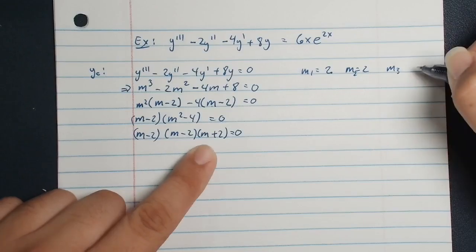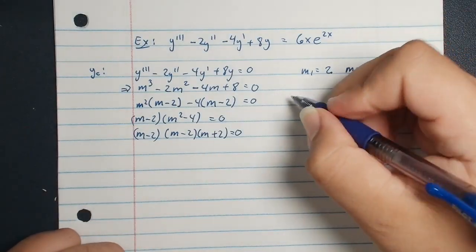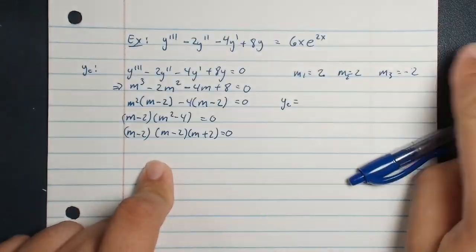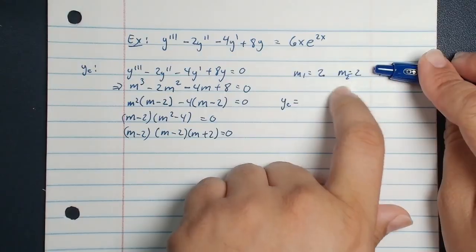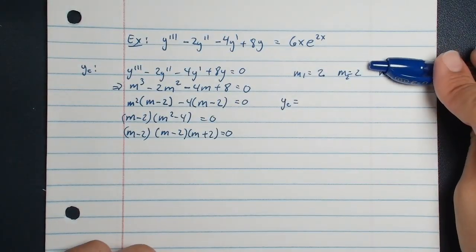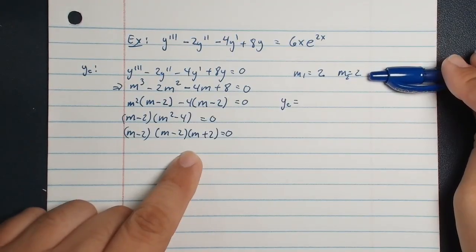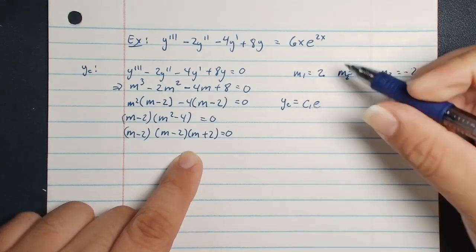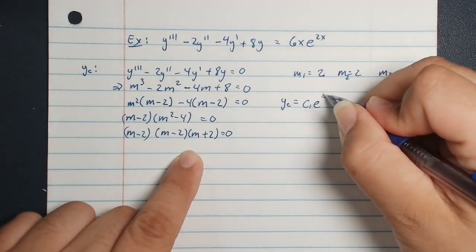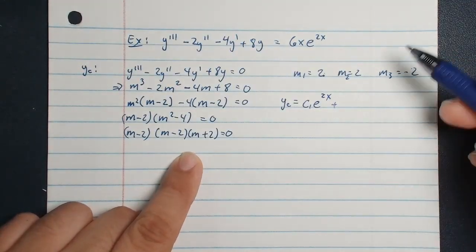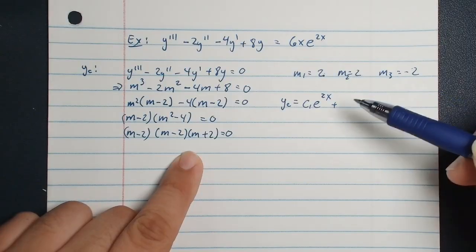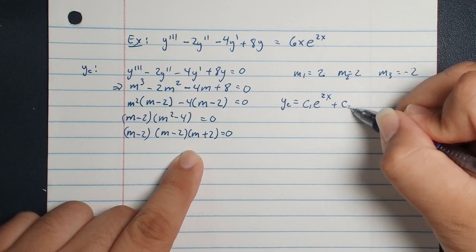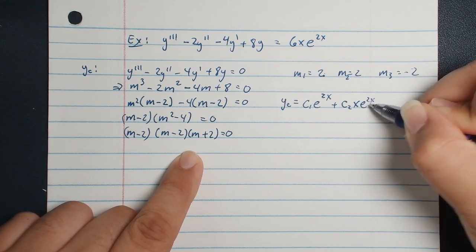And I've got m3 is equal to negative 2. So that means that my y sub c is going to equal... looking at the first two, those repeat. Oh, and I know how to do that. I know how to deal with two real solutions from a characteristic equation that repeat. What I do is I write the first one as c1 e to that number times x plus, since the next one is going to repeat, it's going to look exactly like this one, but times an extra x. It's going to be c2x e to the 2x.